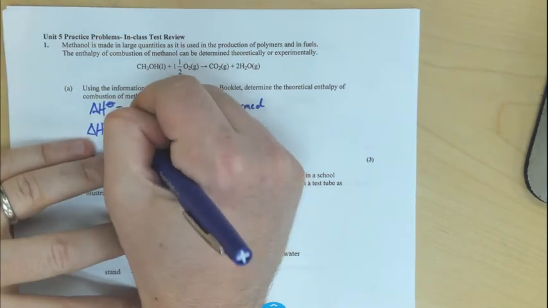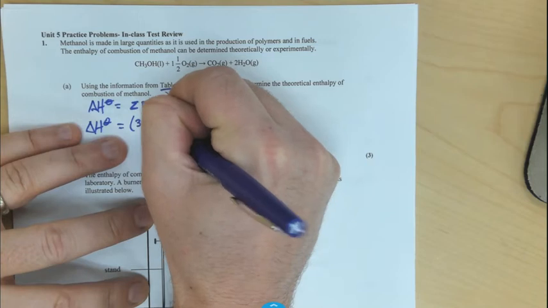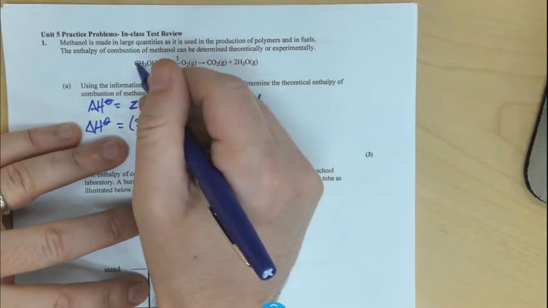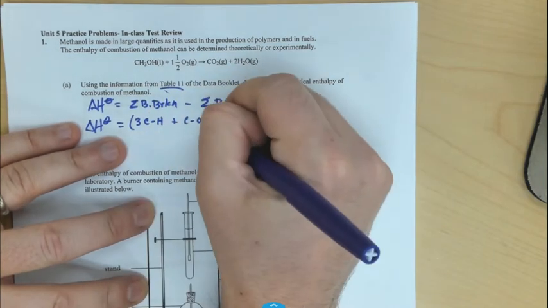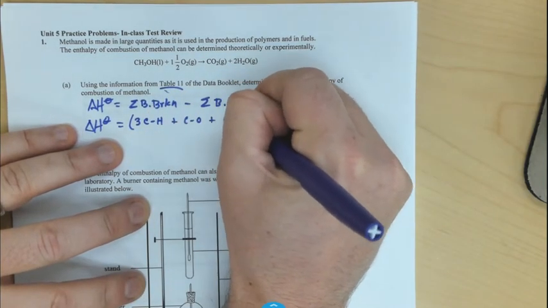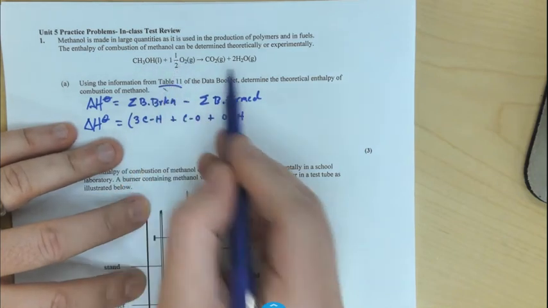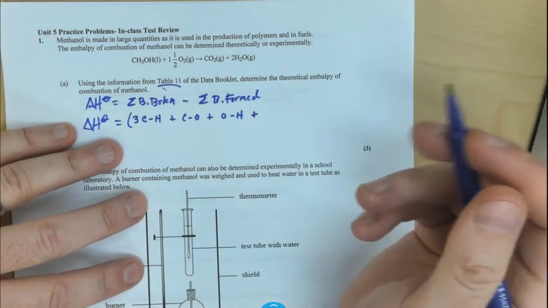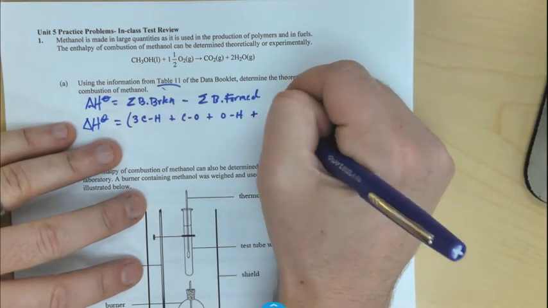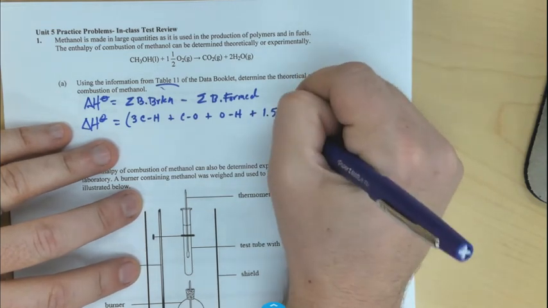The first thing I see in methanol is 3 bonds that are carbon to hydrogen, 1 that is carbon to oxygen and 1 that is oxygen to hydrogen. That takes care of methanol. Now we have 1.5 moles of oxygen. Remember that the oxygen molecule is double bonded together. Since we have 1.5 moles, I'm going to have to multiply the value of that bond enthalpy by 1.5.